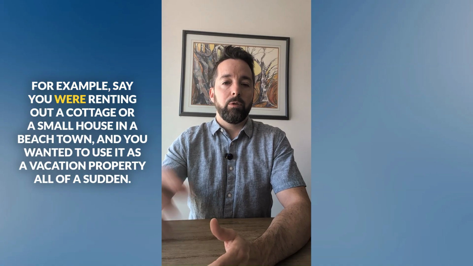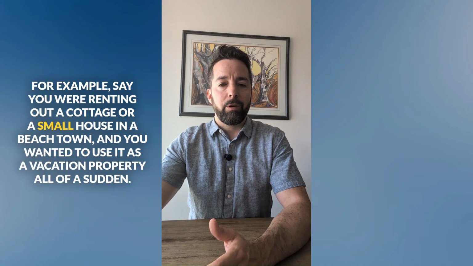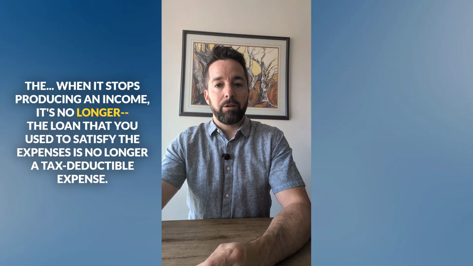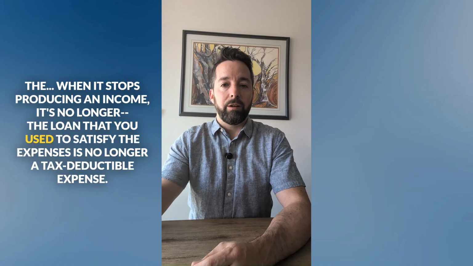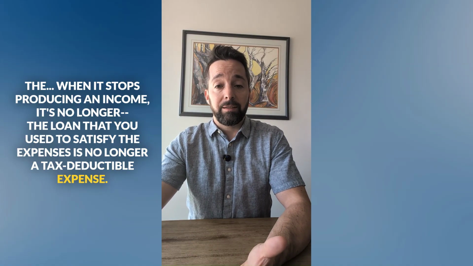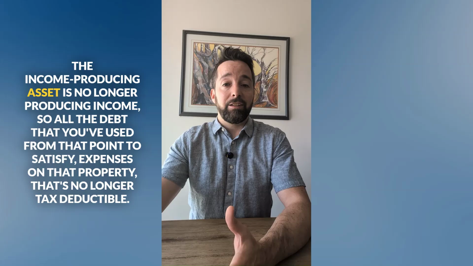So for example, say you were renting out a cottage or a small house in a beach town and you wanted to use it as a vacation property all of a sudden. Then when it stops producing an income, the loan that you use to satisfy the expenses is no longer a tax deductible expense. The income producing asset is no longer producing income.